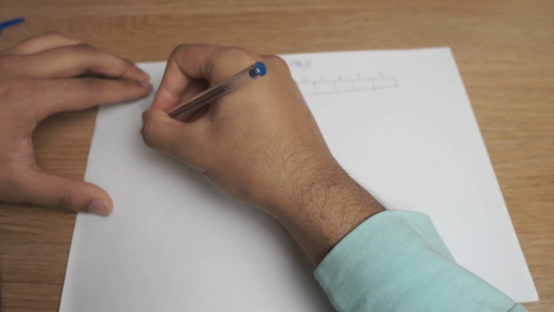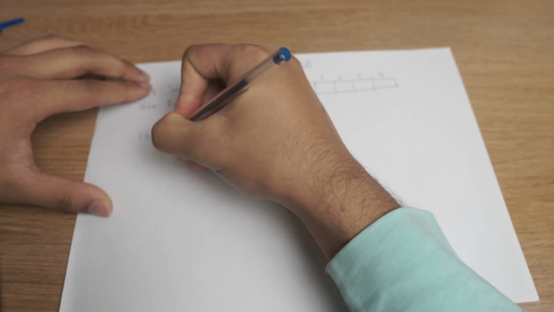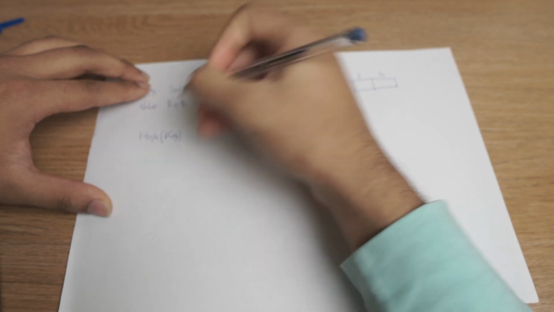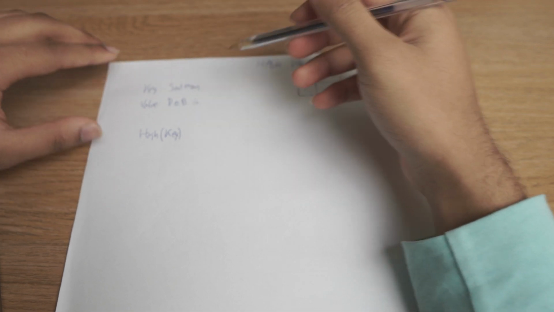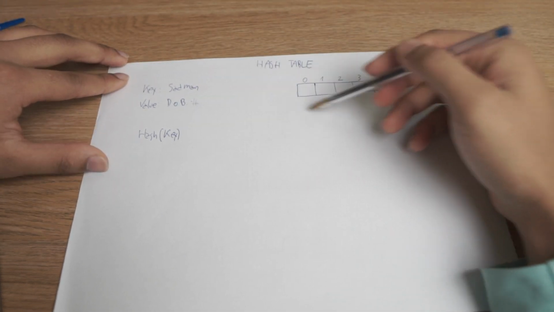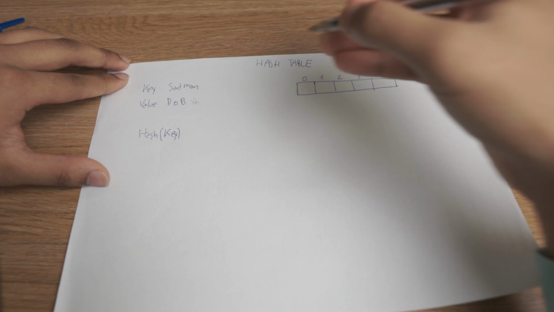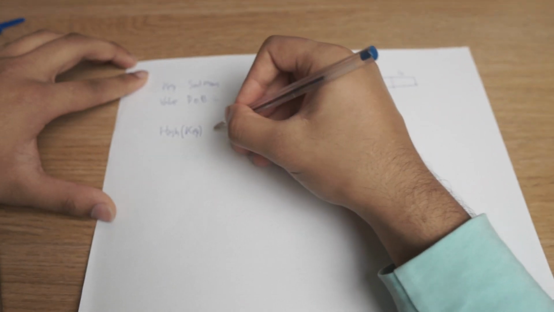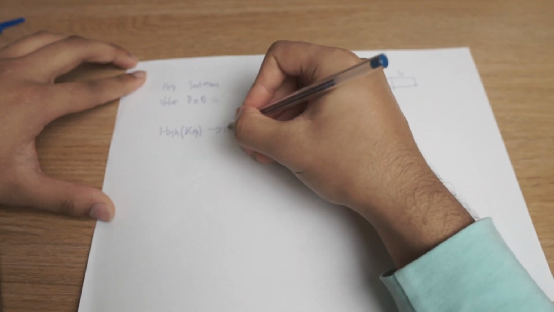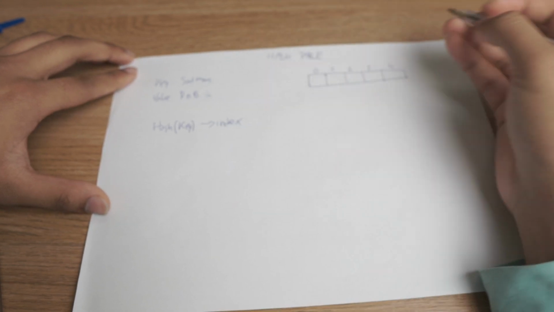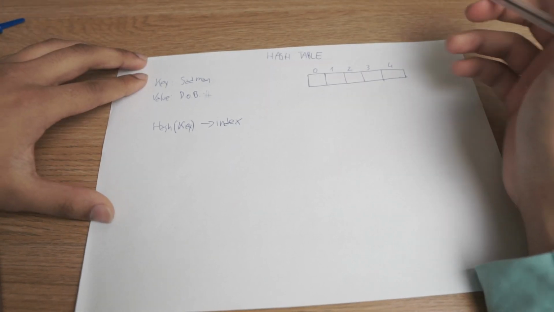What the function will do is take this information, do an operation with it, and decide where to put it in this array. So let's make it a simple one. So hash key, and we'll put it in any index. Let me give you a better example.